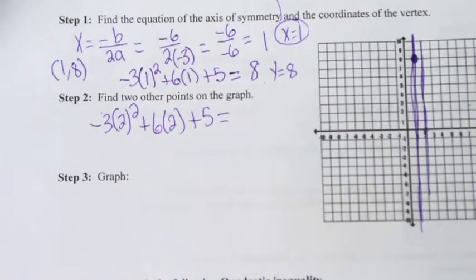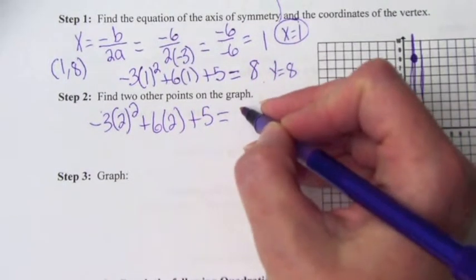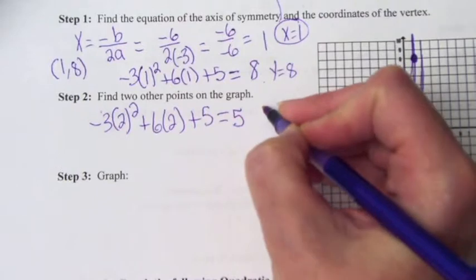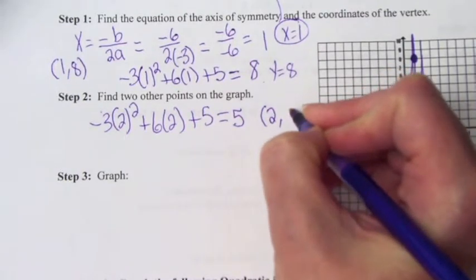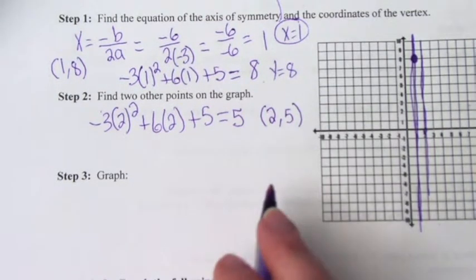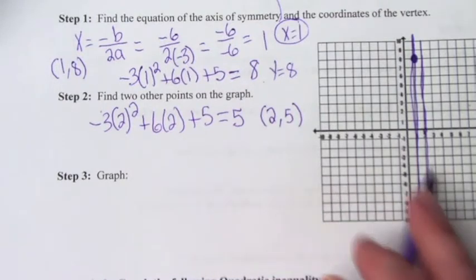We get 5? Yeah. Okay. So we get 2, 5. So this comes out to be 5. So our coordinate point then is we put 2 in and we came out with 5. There's one coordinate point of our parabola. 2, comma 5. Because we plugged in 2, that's our input. Our output is 5. That's what we're going to put on our graph.